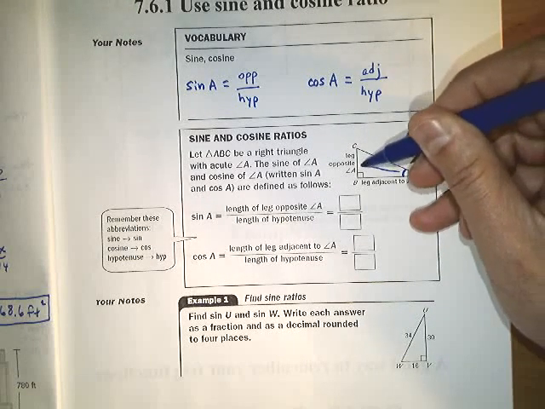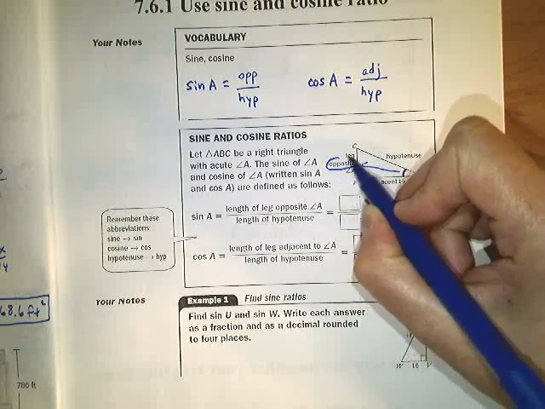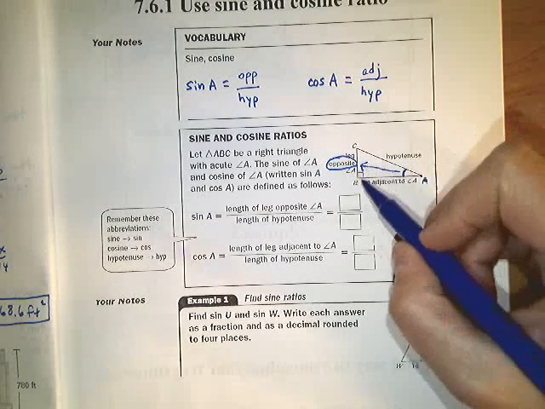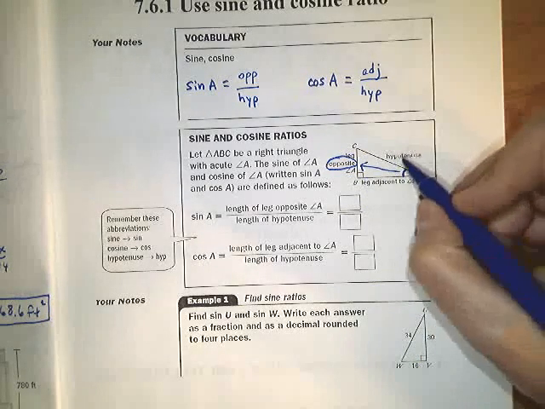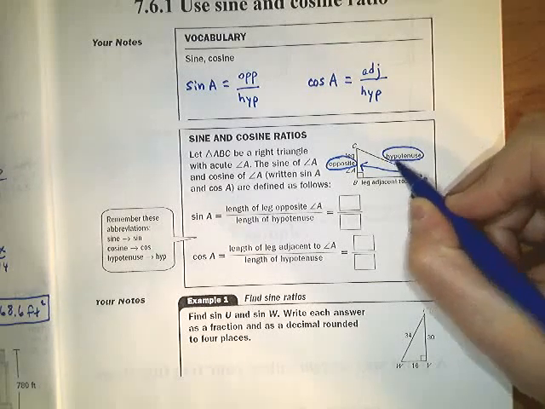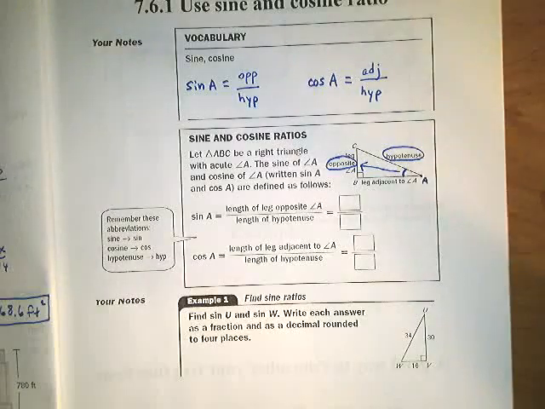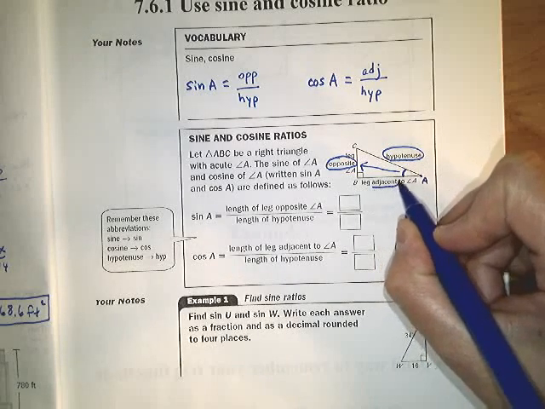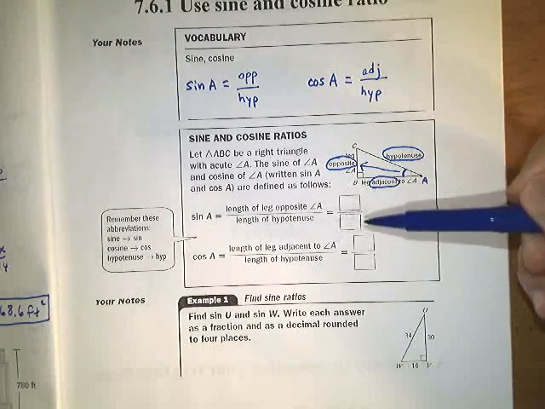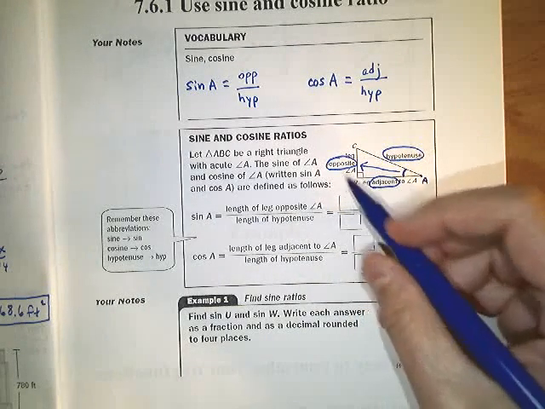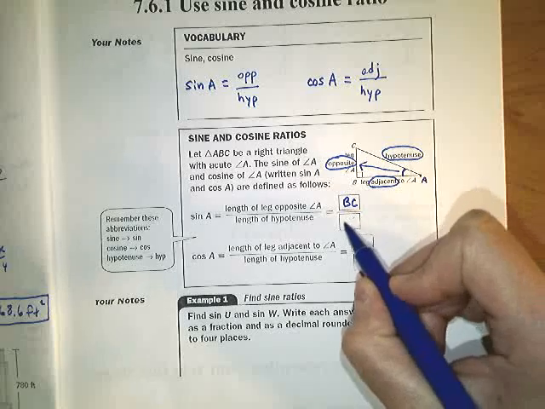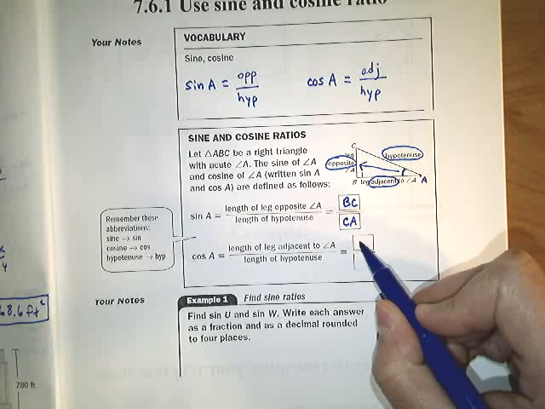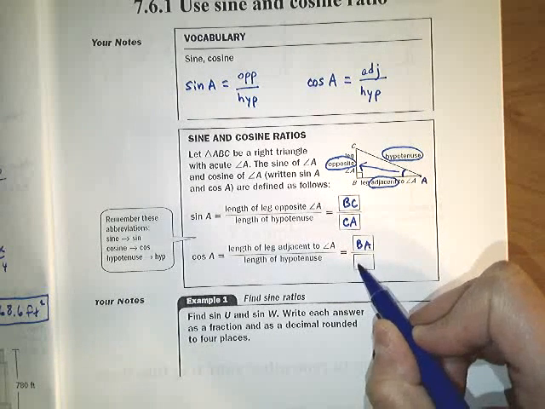The side that's farthest away from your reference angle is going to be called the opposite. I abbreviate that OPP. The longest side is always the hypotenuse. It is also always opposite the 90-degree angle. So that never changes. And then whatever side is left over after you've determined the opposite and the hypotenuse is called the adjacent. So, as I mentioned, sine is going to be opposite over hypotenuse, and cosine is going to be adjacent over hypotenuse.